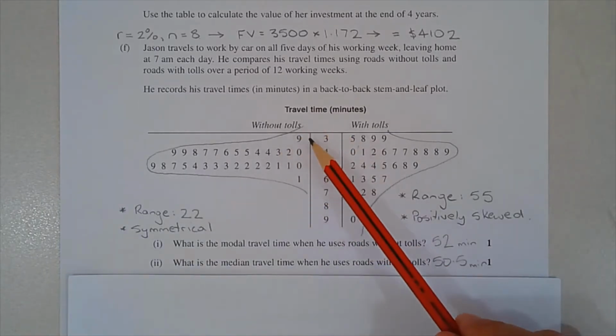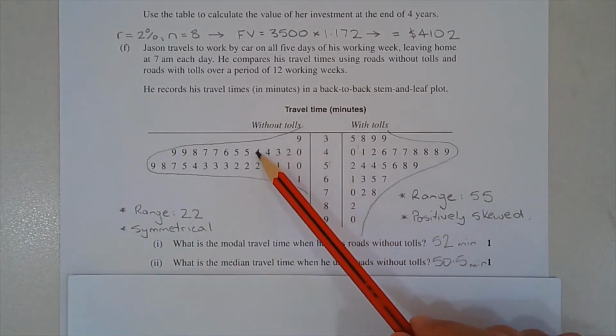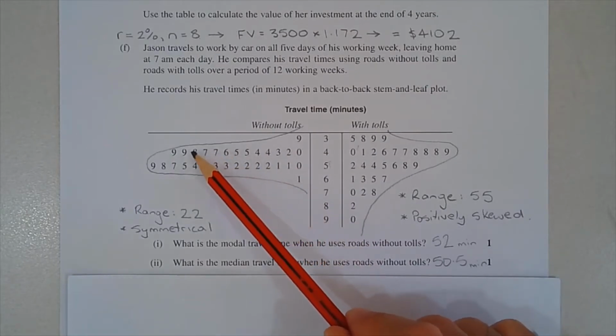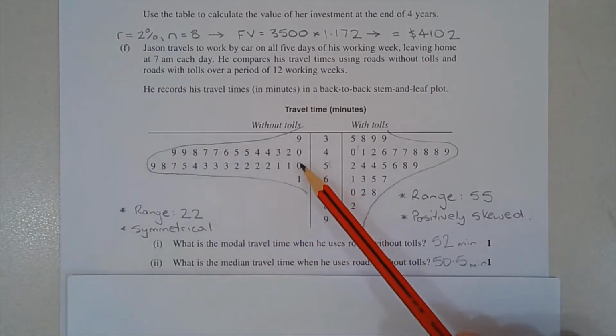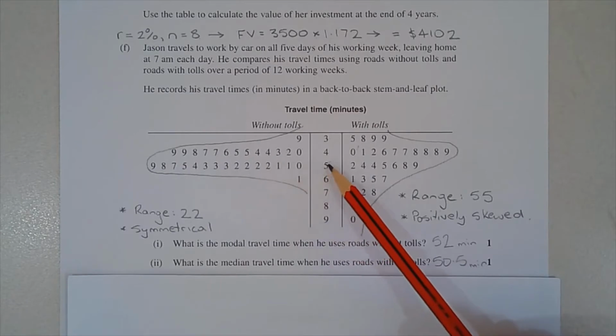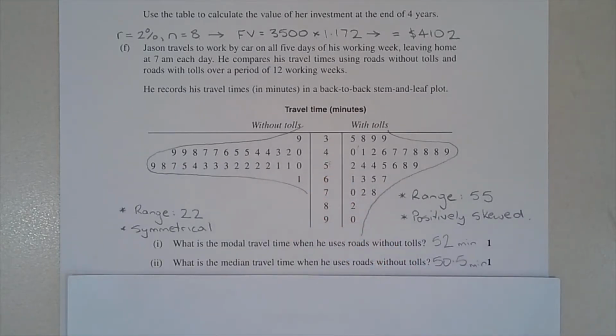So counting 1, 2, 3, 4, 5, 6, 7, 8, 9, 10, 11, 12, 13, 14, 15 and 16. So that's 50 and 51. We need to take the average or the mean of 50 and 51, which is 50.5. Hence the median travel time is 50.5 minutes.